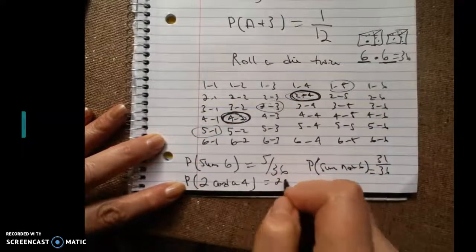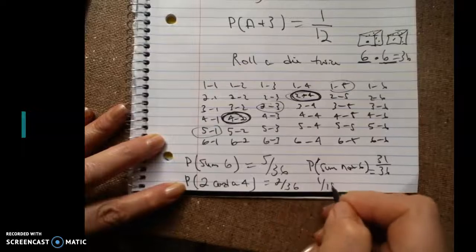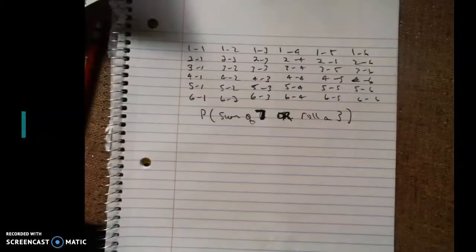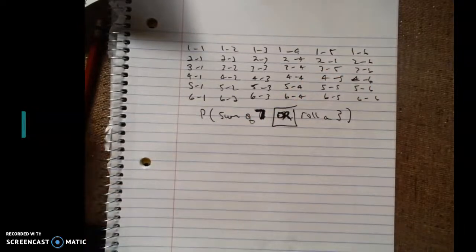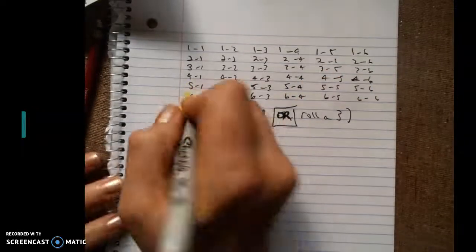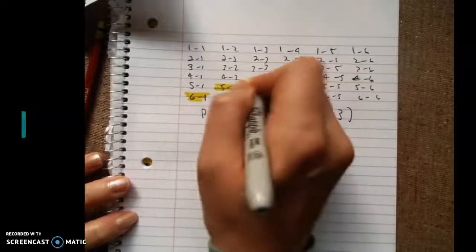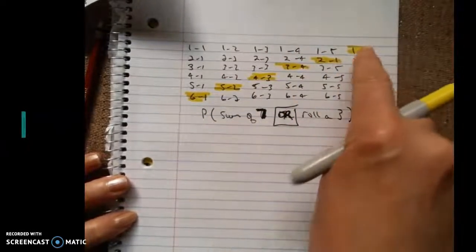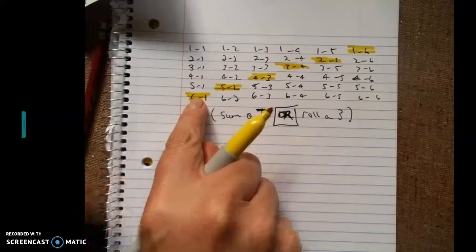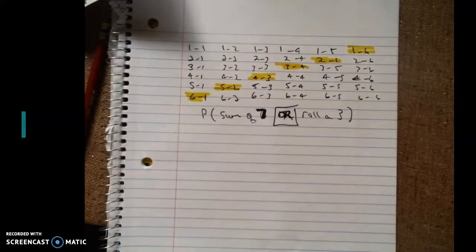So I have 2 chances out of 36, which is 1 out of 18. And again, I remade my chart just because it got a little messy, and I wanted to talk about this problem. So with ORs, you have to be a little careful. The sum of 7, so 7s are in this diagonal, those all add up to 7. So the probability of getting a 7 is 1, 2, 3, 4, 5, 6. Okay, there's 6 of them out of 36.